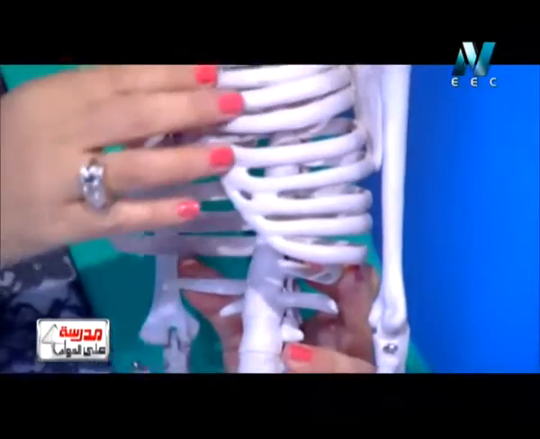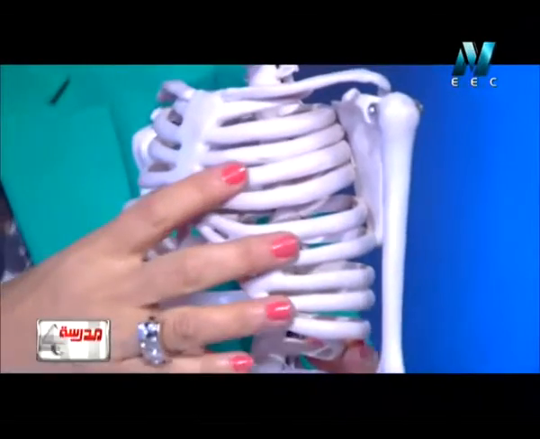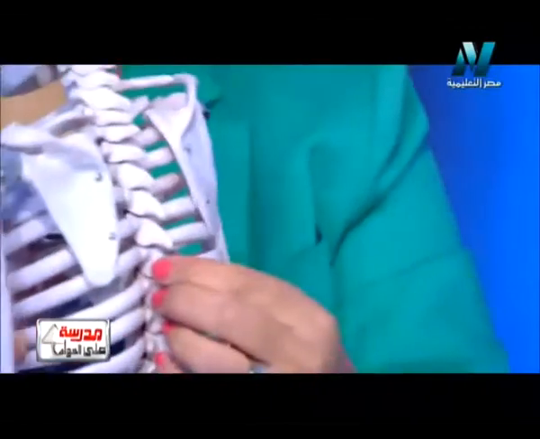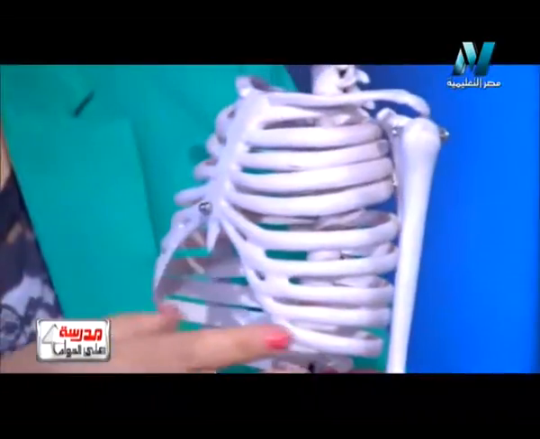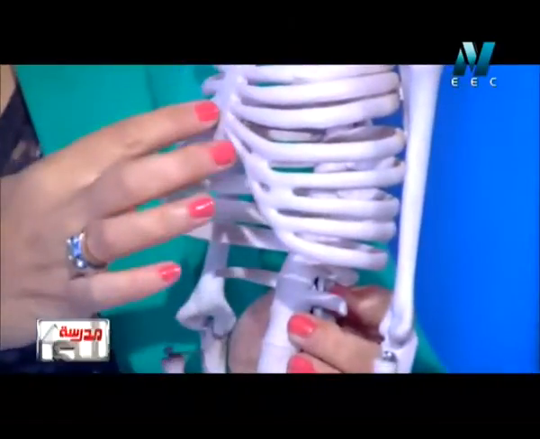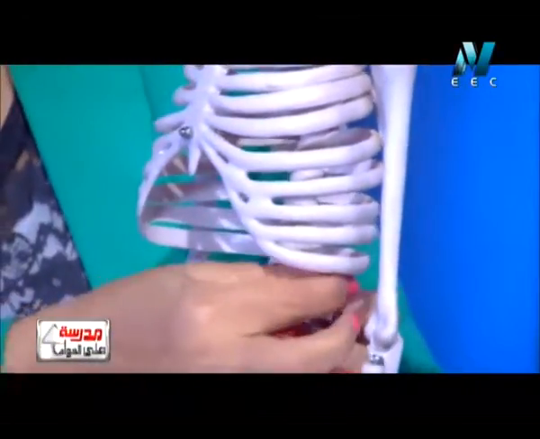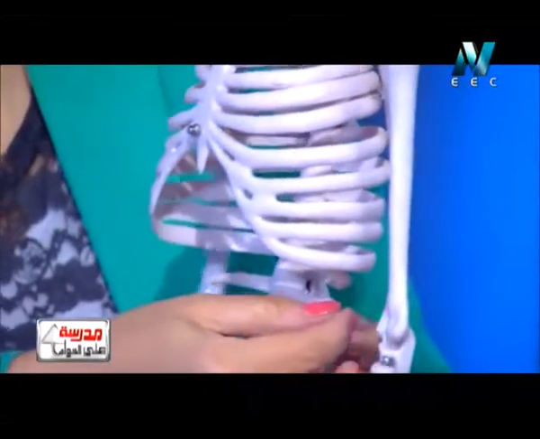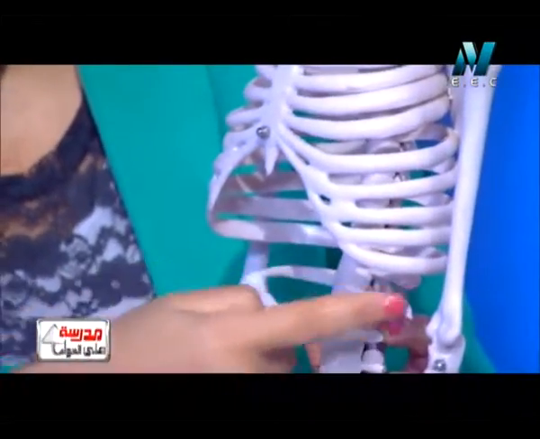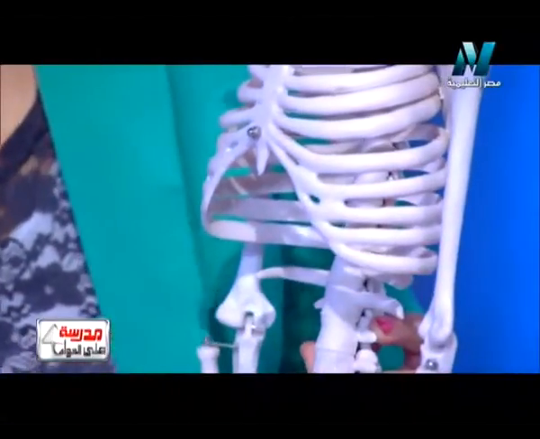Again, the number of ribs is 12 pairs. All of them are connected from posterior by the thoracic vertebrae, and only 10 are connected with the sternum. The other 2 pairs that are not connected with the sternum are called floating ribs. This is one pair, and this is the second pair, which are called floating ribs.